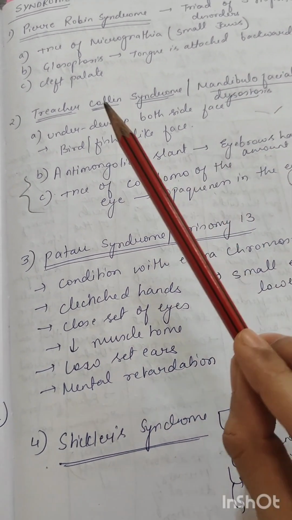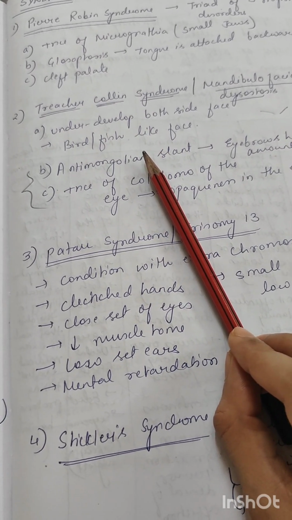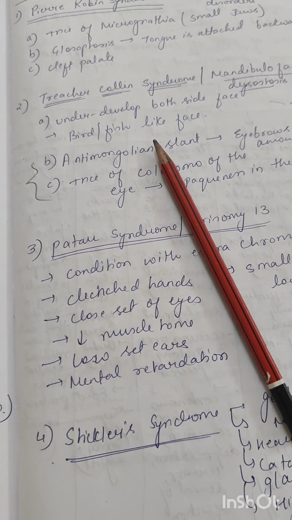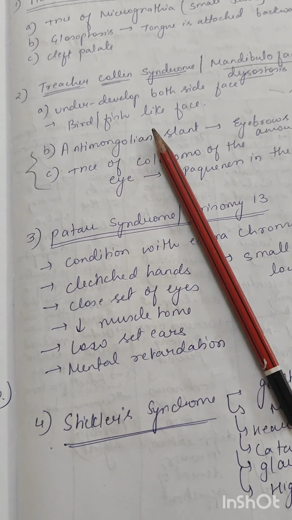So this is about cleft lip and palate. Nasoalveolar molding will be covered in the next video.